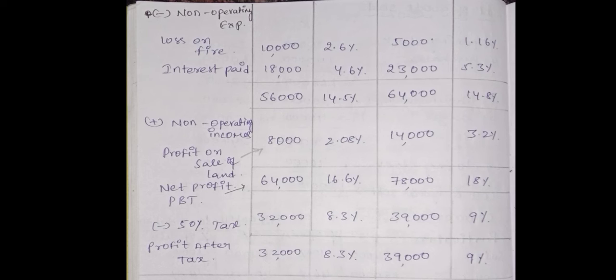8,000 divided by 3,84,000 into 100, then we get 2.08% as the percentage of sales of non-operating incomes of X company. Next, 14,000 divided by 4,31,000 into 100, so we get 3.2% of the sales of Y company limited.